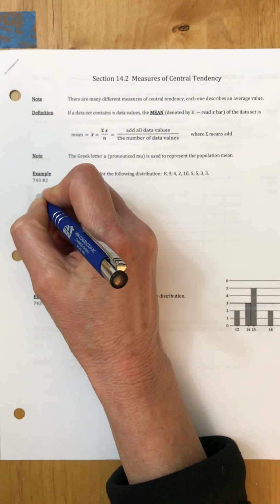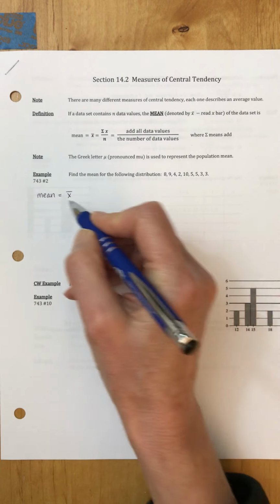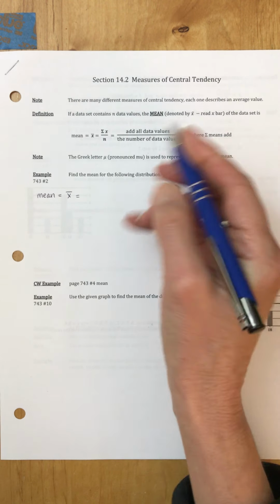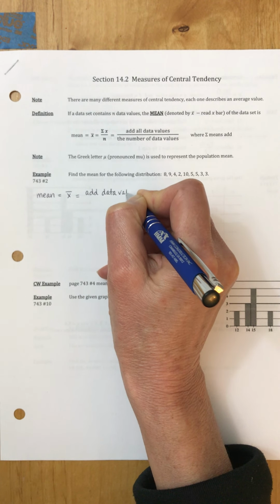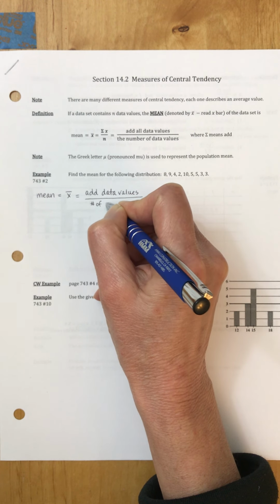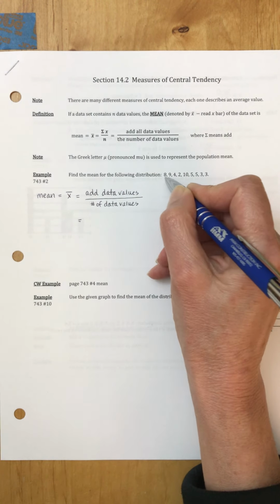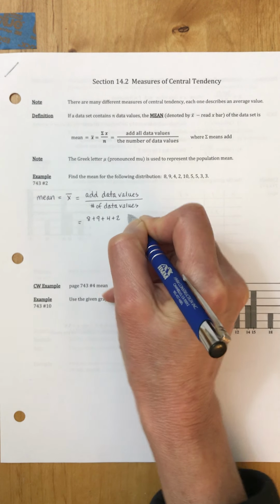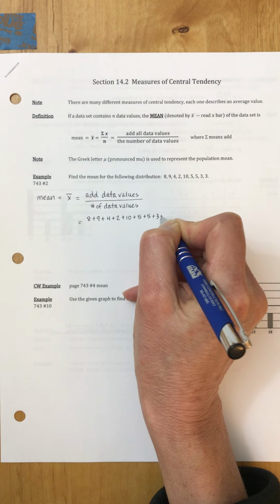So first off, let's write that we're going to calculate the mean. And let's use the proper symbol. This is sample data, so we're going to use x bar. Okay, we're going to add all the data values. So we'll go ahead and write that this time. Add data values and divide by the number of data values. Okay, so it's equal to 8 plus 9 and so forth. 8 plus 9 plus 4 plus 2 plus 10 plus 5 plus 5 plus 3 plus 3.